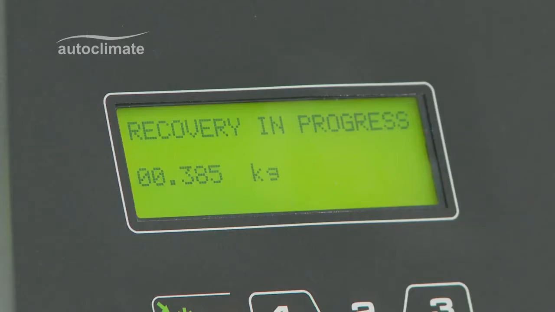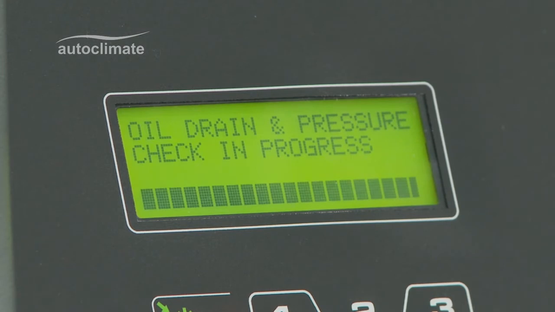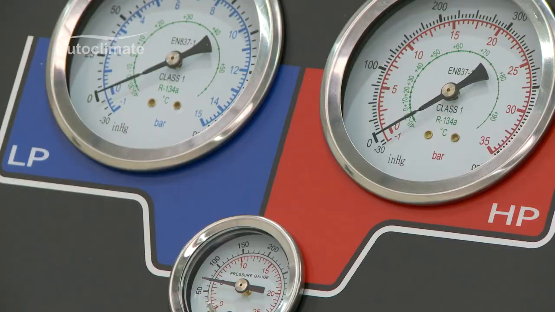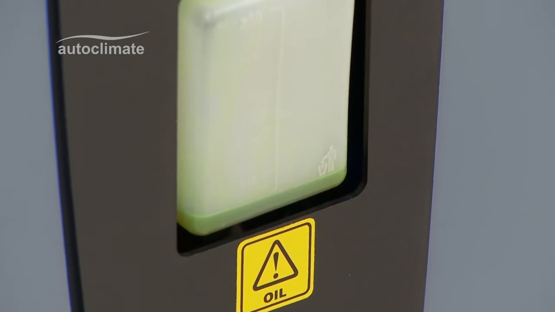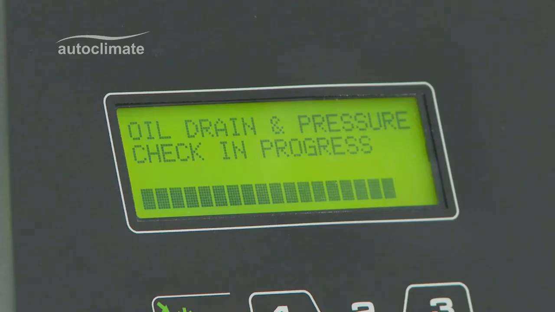When the refrigerant has been adequately recovered, the display indicates oil drain and pressure check in progress. This process checks for pressure increase in the vehicle, known as boil-off. If this occurs and the pressures rise above a parameter level, the machine will restart recovery at the end of the oil drain and pressure check, and then revert to oil drain and pressure check. The process can be repeated up to 6 times.